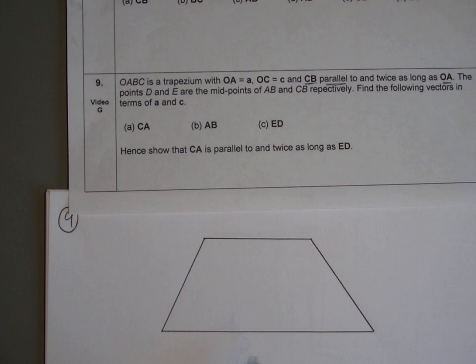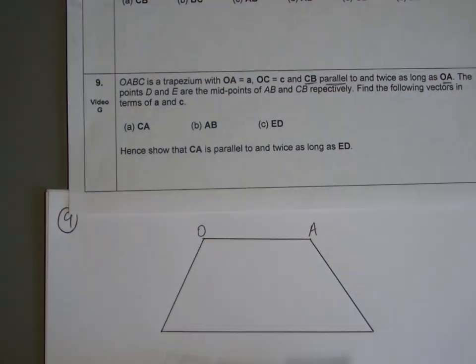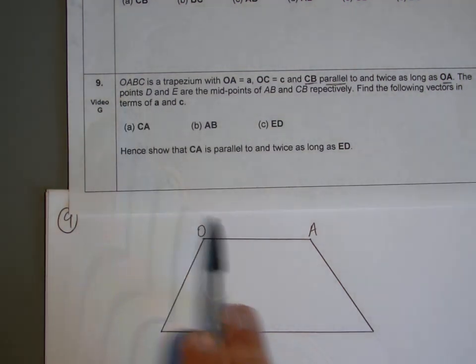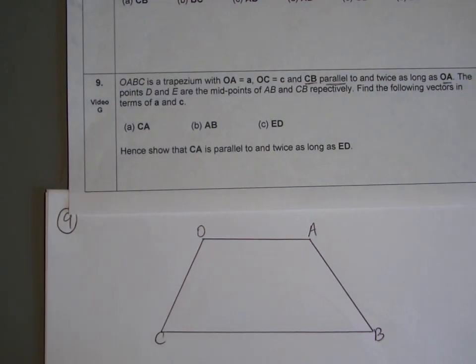So I made this twice as long. So this would be the shorter one, OA, and then the CB would be the one that's twice as long. But remember to go in the order of those letters as well. And it's OA, so it'll be B here, and C here. So CB is parallel to OA and twice as long.